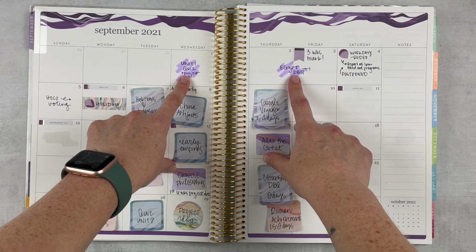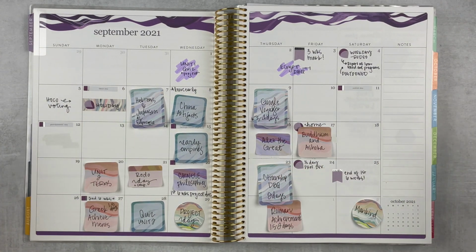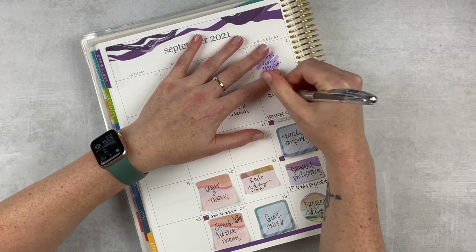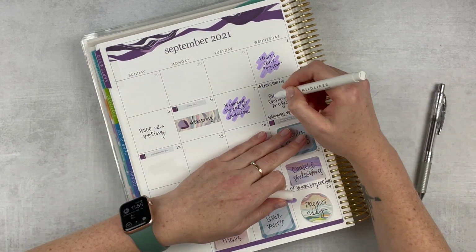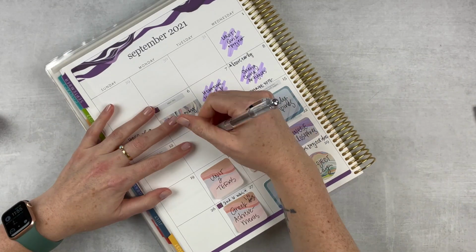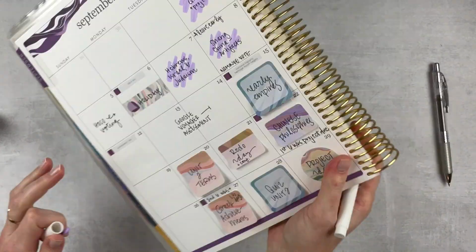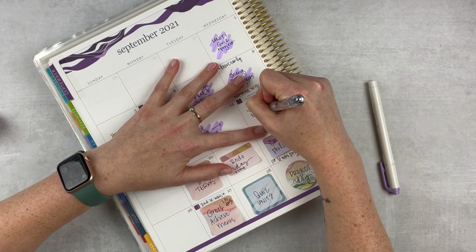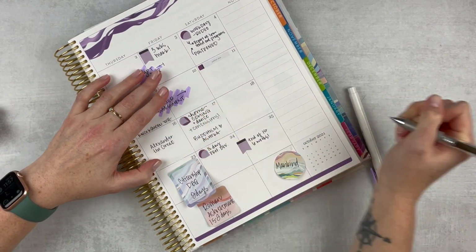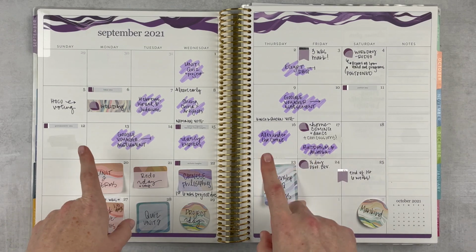I just write the topic or the big thing that we're doing, and then just do a little color swatch behind it so that it kind of stands out. So I only write them down pretty much a week ahead of time.